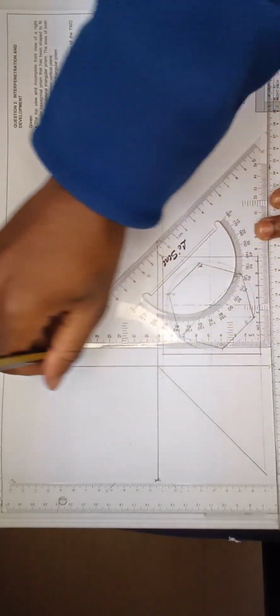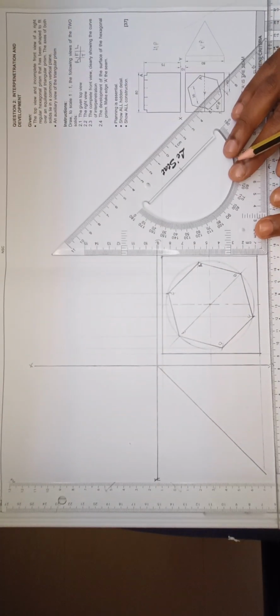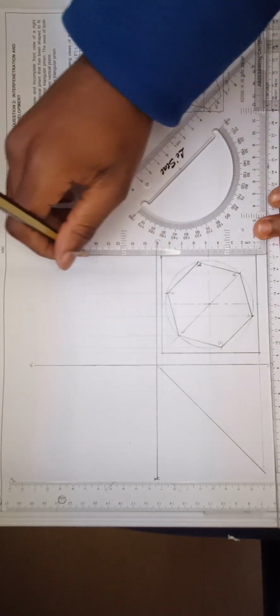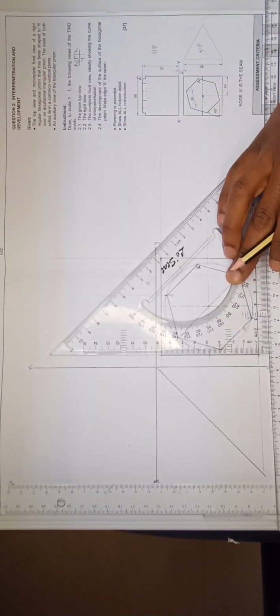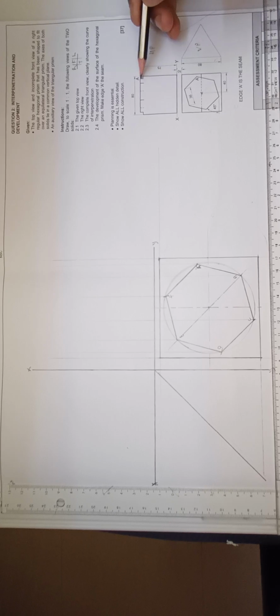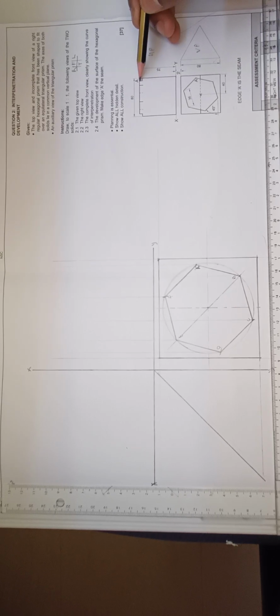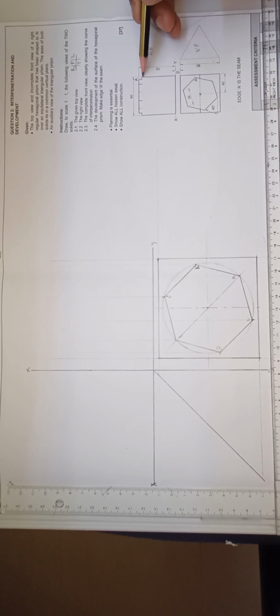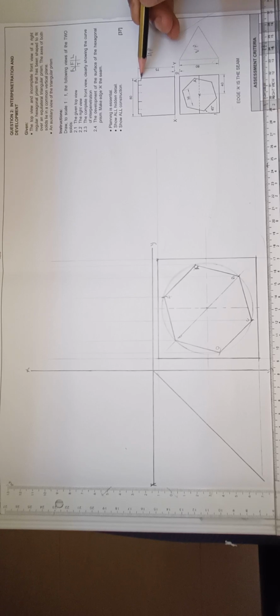This is our hexagonal prism, and then here the main pipe, which is the triangular prism, also construct your lines. You are given a height from your XY line to your hexagonal prism, but you don't know the height of your triangular prism.